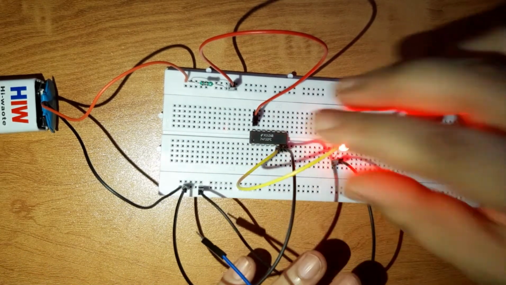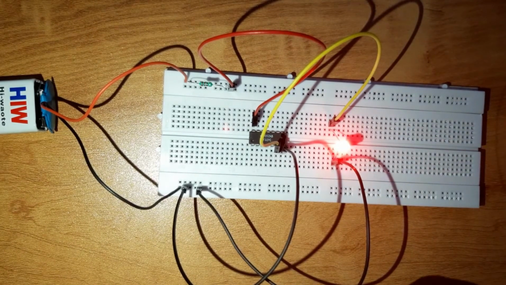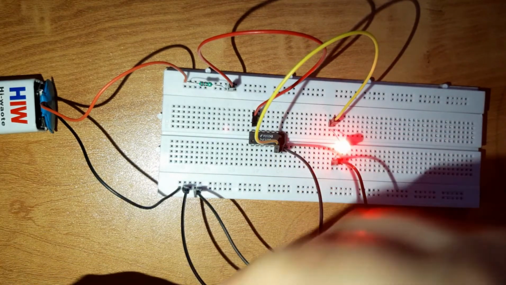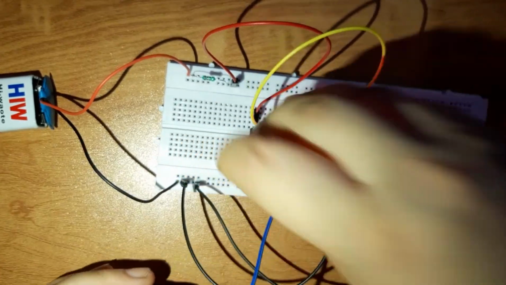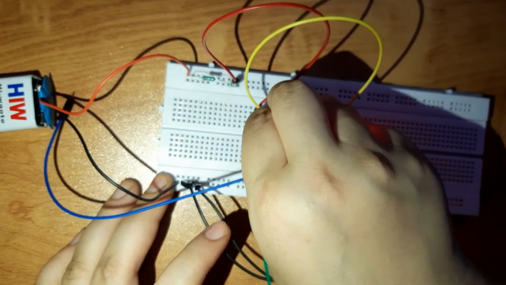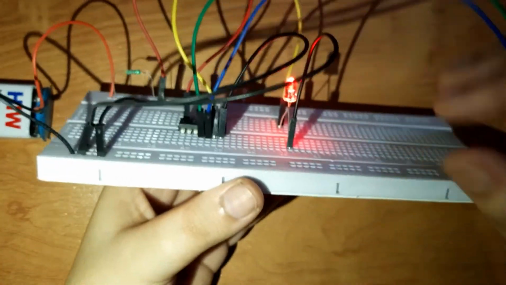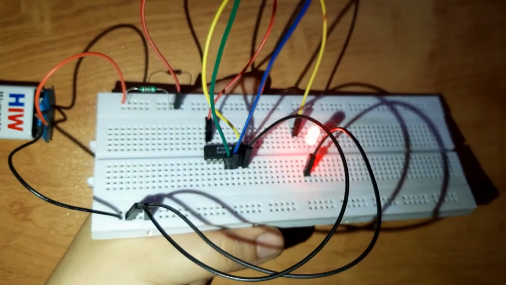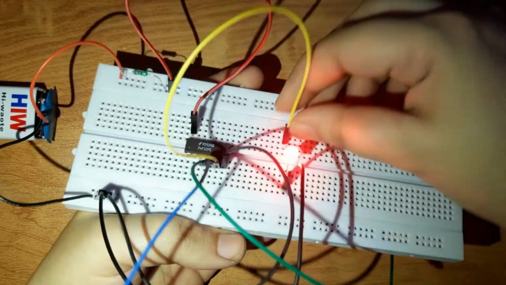Right now this LED is glowing because the LED has got positive and negative power supply. Now if I give different input combinations, this LED will glow and not glow according to the truth table. So to this IC, on the 4th and 5th pins I have connected the inputs, and the 6th is connected to the output here.